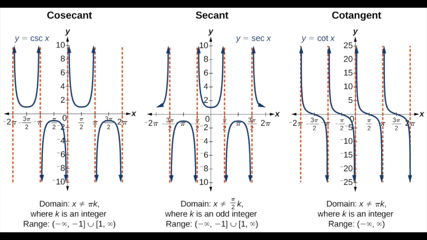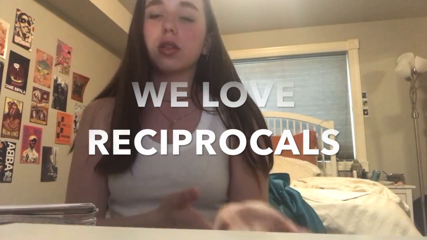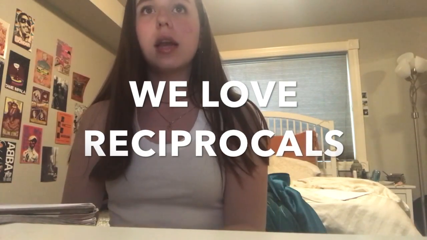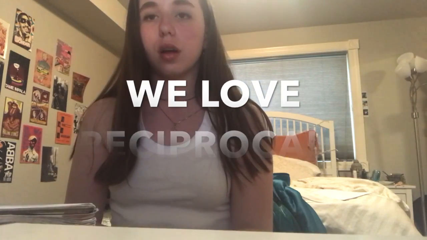Cosecant is going to have things called asymptotes, which are lines that a graph approaches but never actually reaches, and that's how they get these parabola-type shapes. Cosecant is the reciprocal of sine, and secant is the reciprocal of cosine.